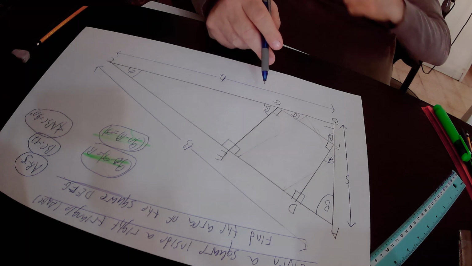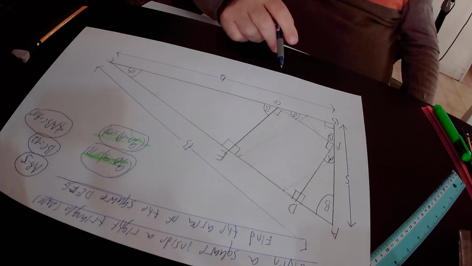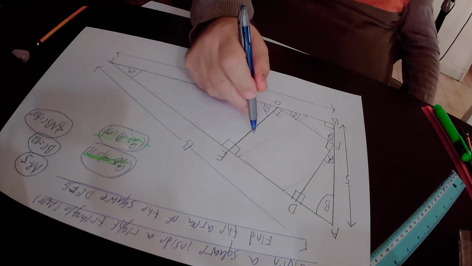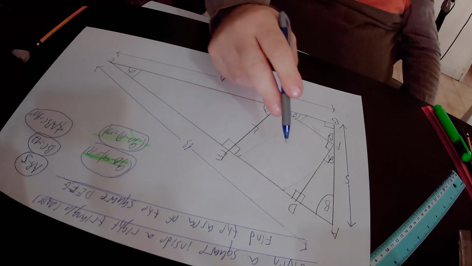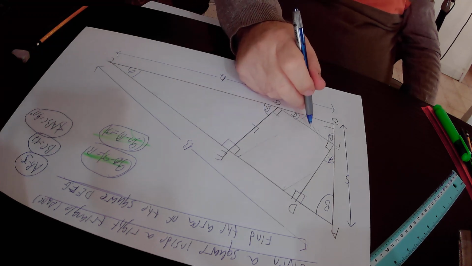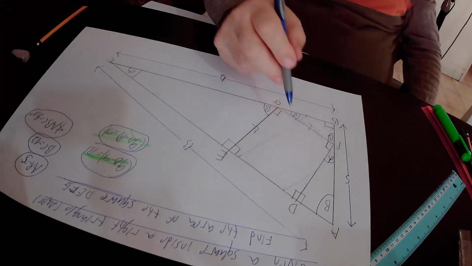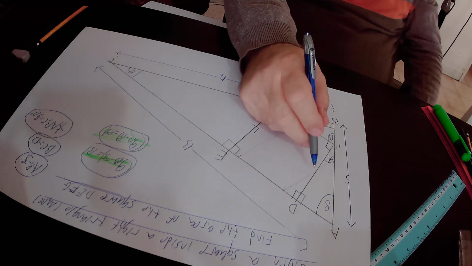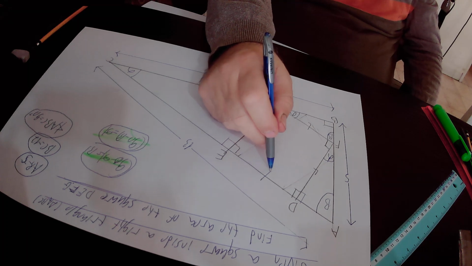Okay, so we define the length of one side of square DEFG as L. Therefore, all the sides of this square DEFG must be equal to L, because all the sides of a square are equal to each other. That is to say, FG equals L, FD equals L, and DE also equals L.